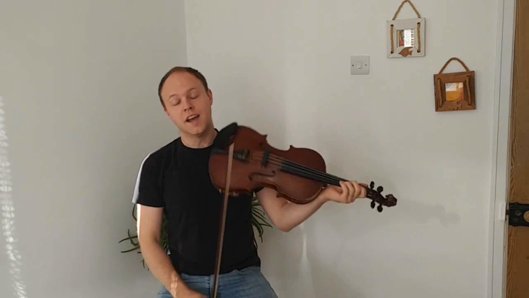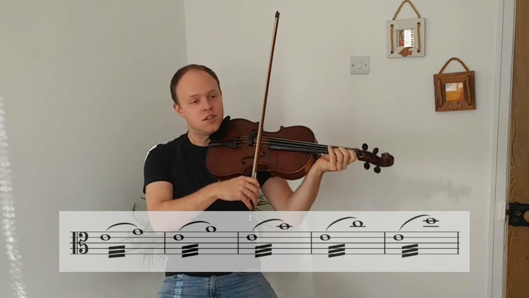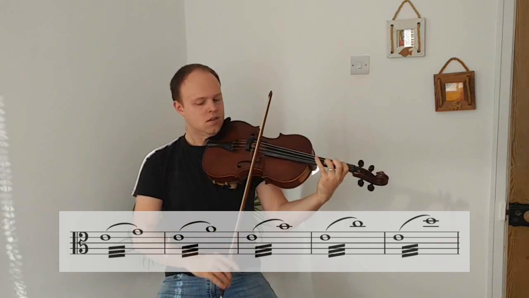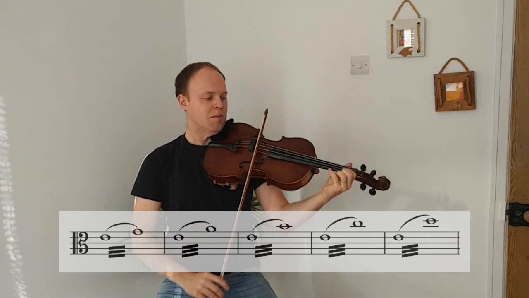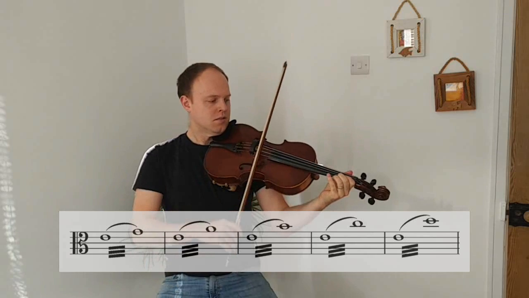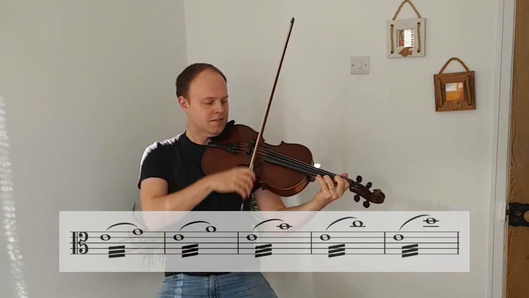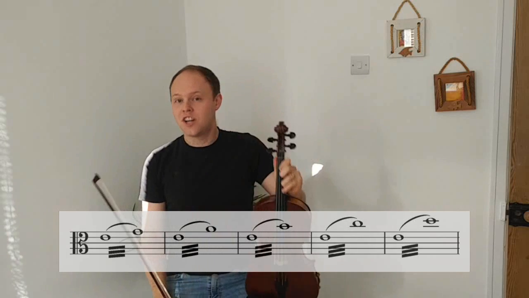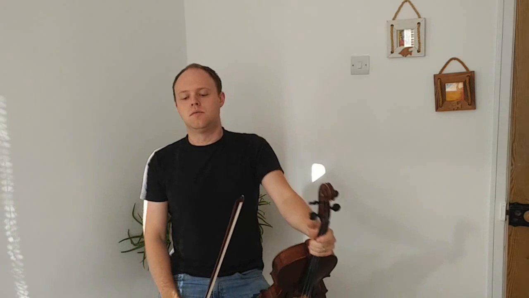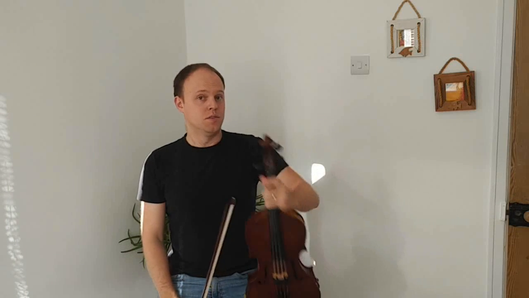You can also try, so you can do E and G, E and A, E and B, E and C, and E and D. Okay, as long as we are shaking between notes as fast as possible, there are almost unlimited combinations of tremolo. So there's also three-note tremolos.